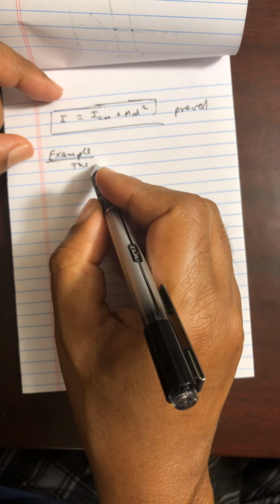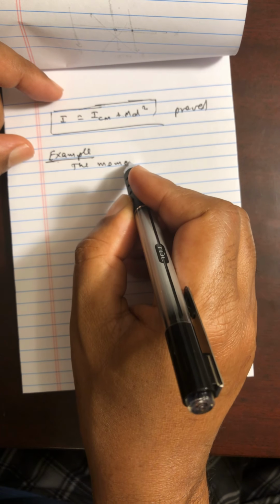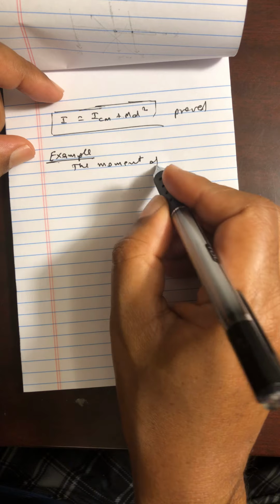We have already obtained an expression for this one in a previous example, but let me write it.